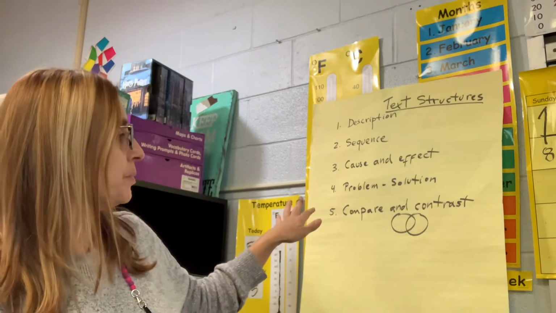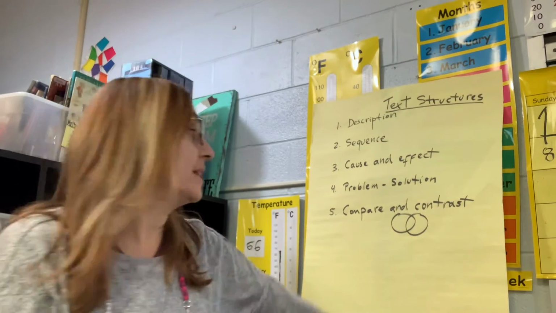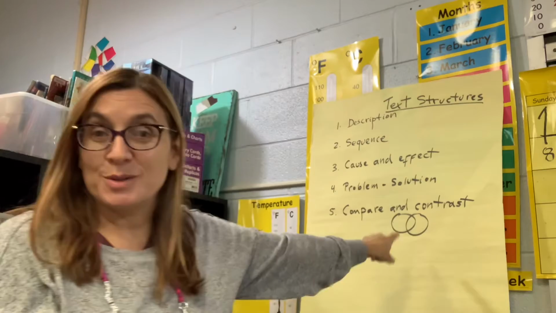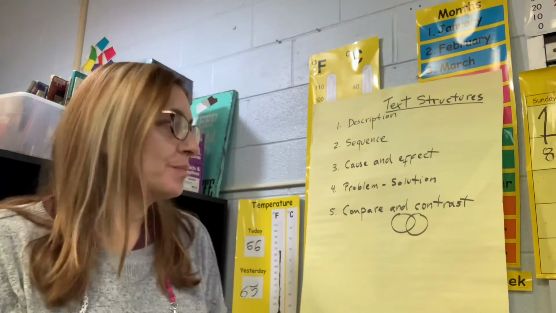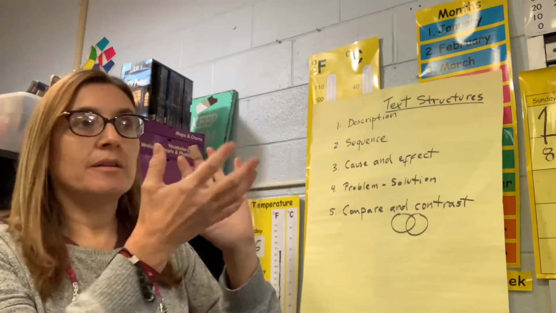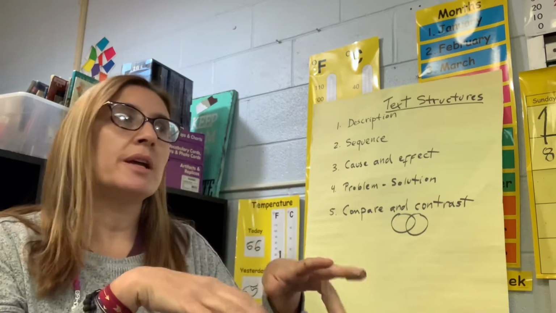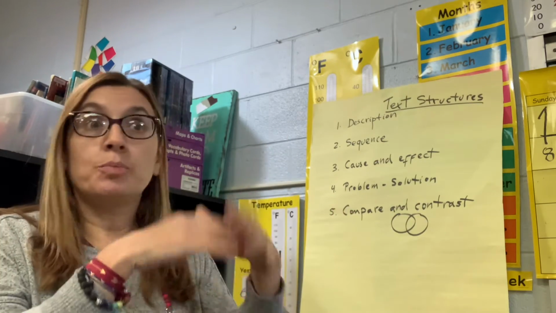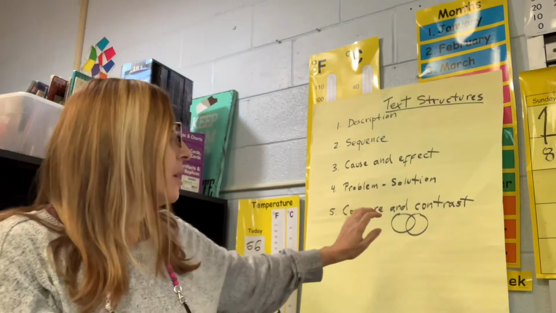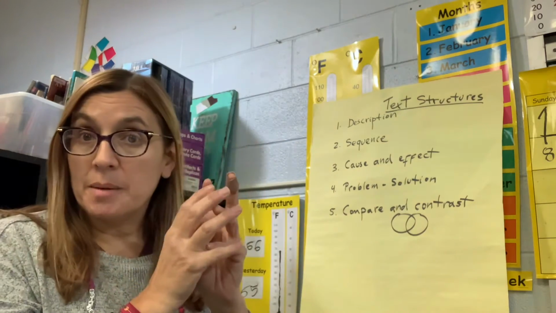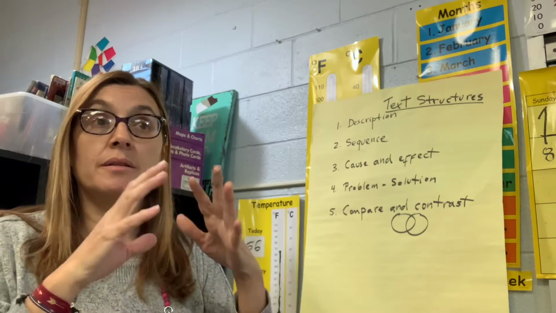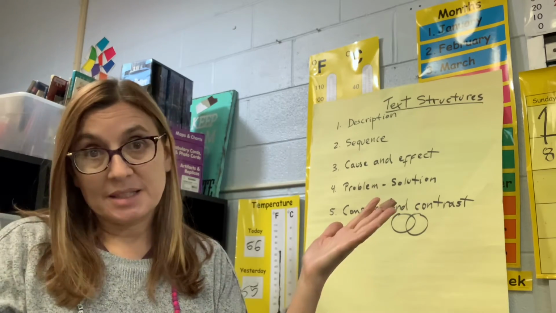Okay, and then we have compare and contrast. And I did the Venn diagram here because when you see that, you're going to remember, right? So you compare two things, two animals, two characters in a story, two cities, two problems, and then those are the things they have in common, right? And then you talk about the differences, and that's contrast, right?